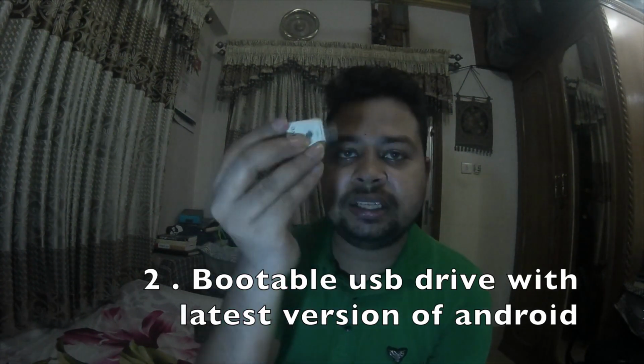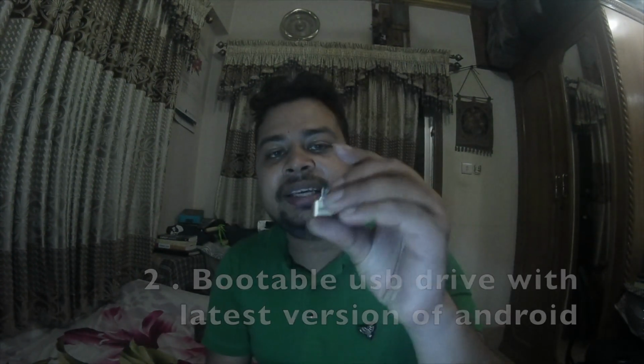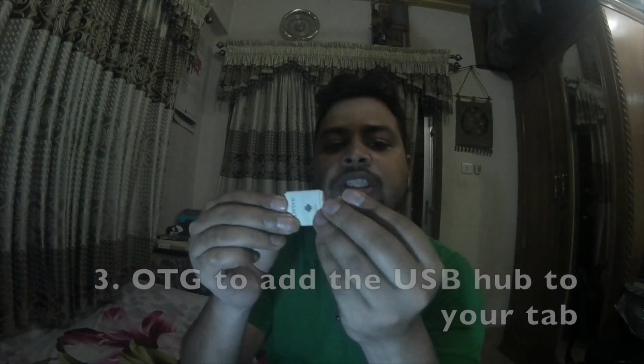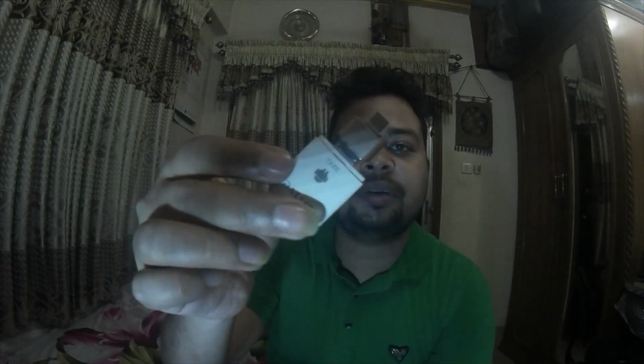You can use any USB. I am currently using an OTG based one. If you have a USB, all you need to buy is an OTG one, like this one. All you need to do is use this USB and use OTG with this pen drive, and that's about it. Now you can use it on your tab. But the major problem is that it only has one port, as you can see right here.